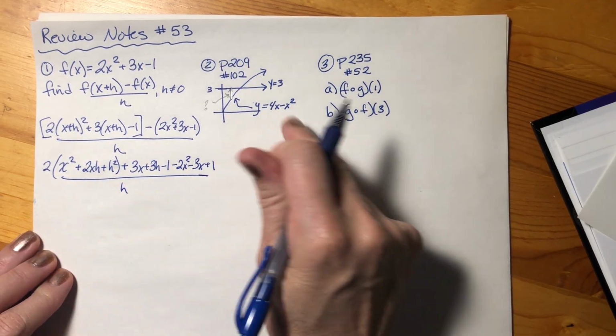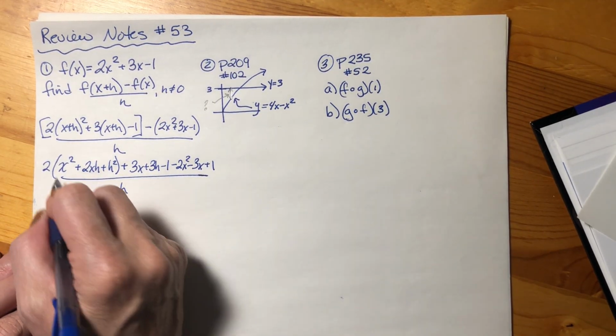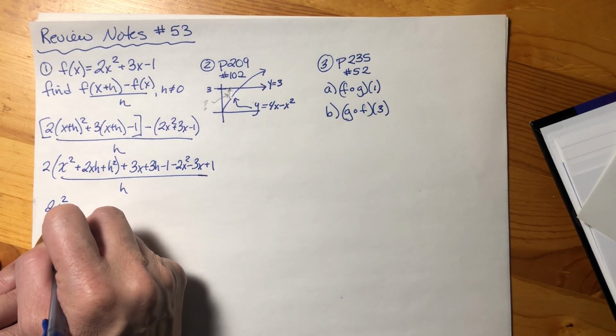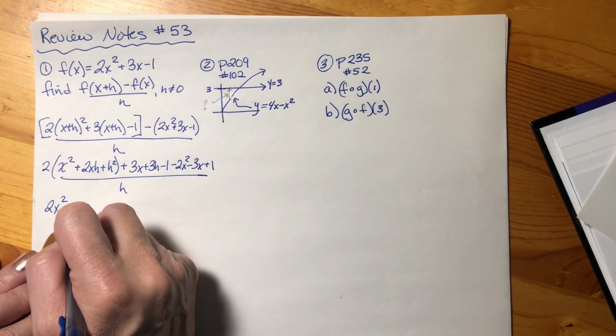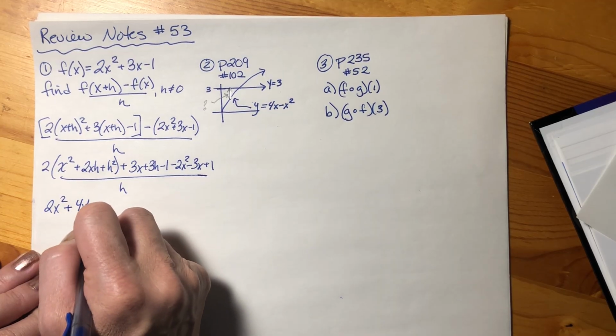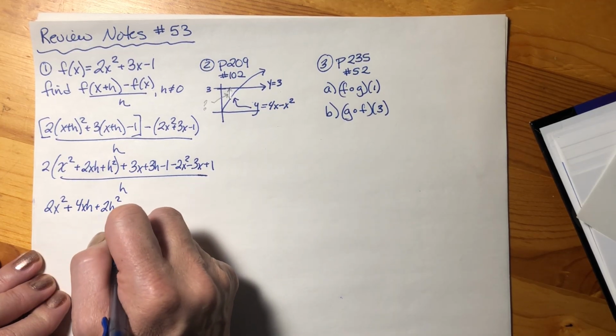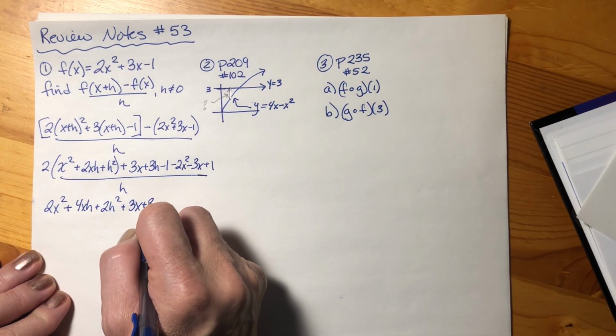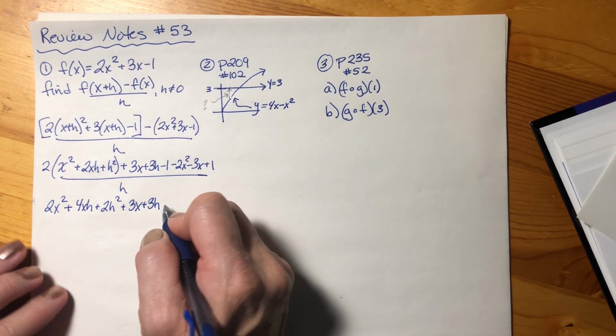I didn't plan accordingly. I didn't give you enough space here. FOIL this out. So I have 2x squared plus, distribute, 4xh plus 2h squared plus 3x plus 3h.